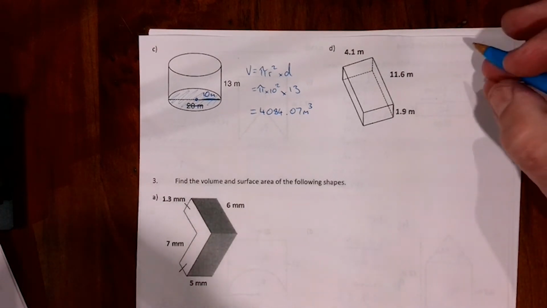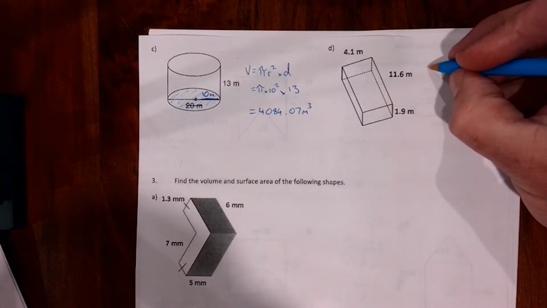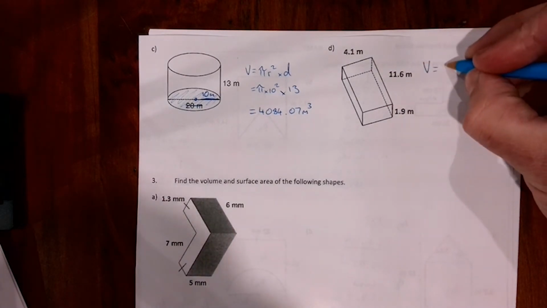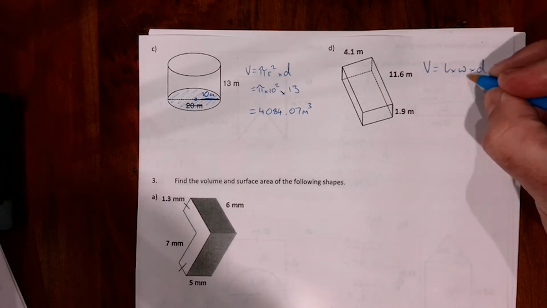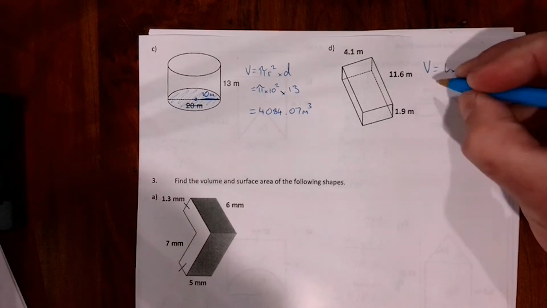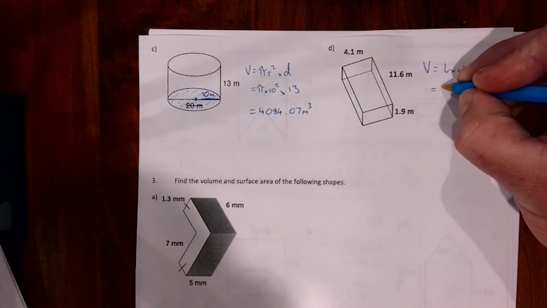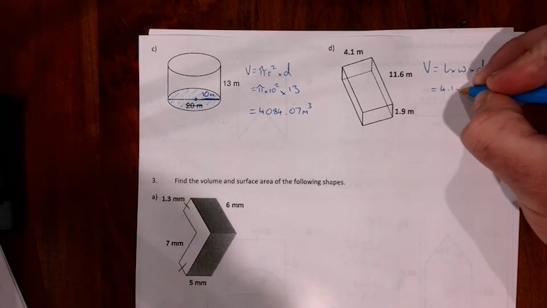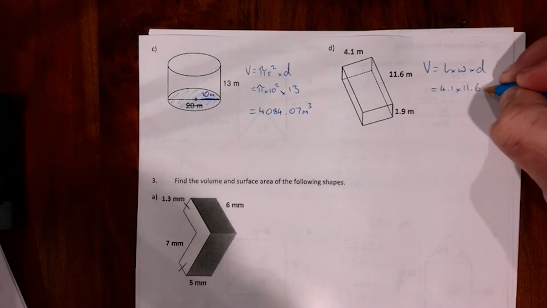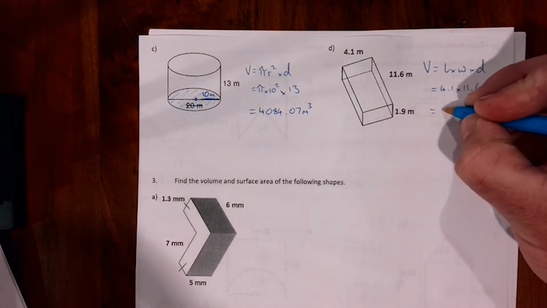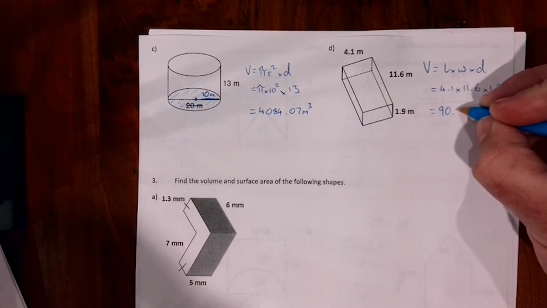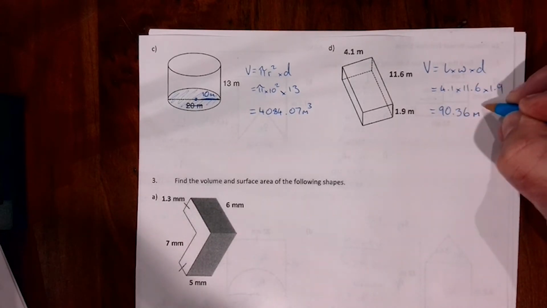Question 2d is a rectangular prism, so we're going in with the formula volume equals length times width times depth. In other words, the area of a rectangle multiplied by its depth. So sub the values in, we've got 4.1 by 11.6 by 1.9, and that will give us the answer 90.36 cubic meters.